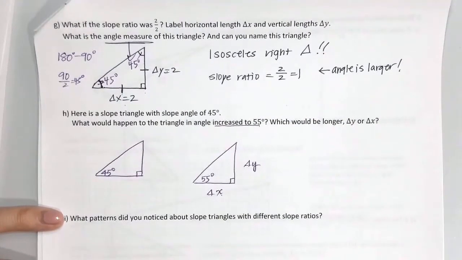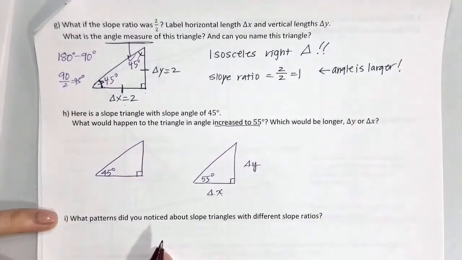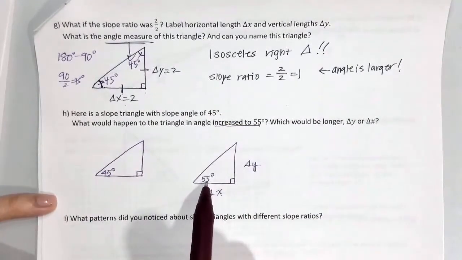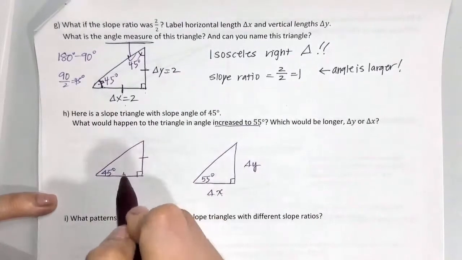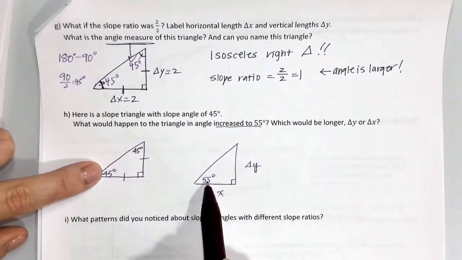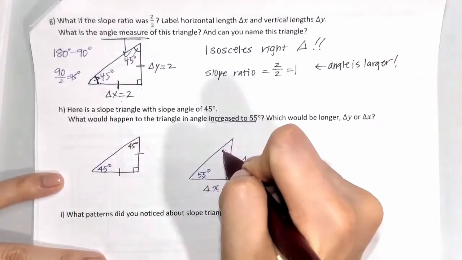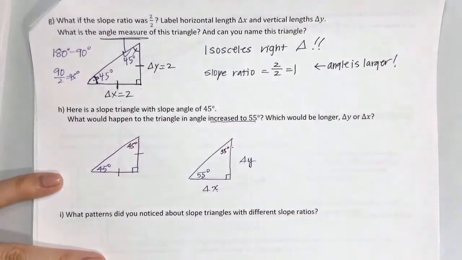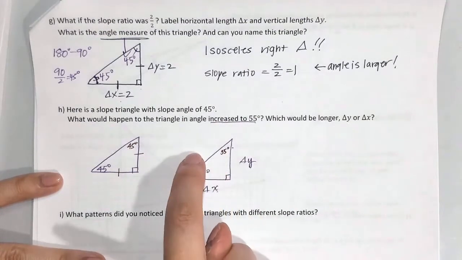Okay, hopefully you had your answer. It's 50-50 chance. So let's see here. If this is 55 degrees, this is when it was the same, both 45 degrees. But now this increased to 55 degrees, which means this would be 35 degrees. And remember, we always said that the biggest angle is opposite to longest side length.